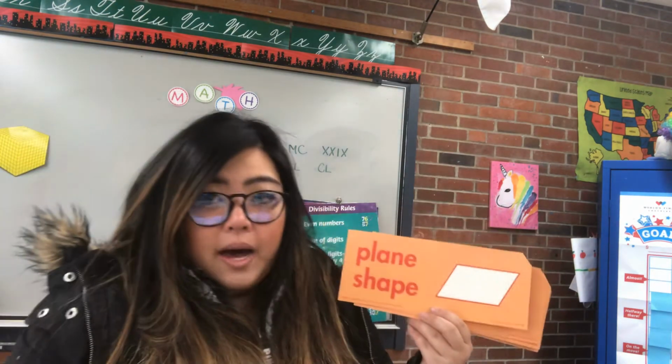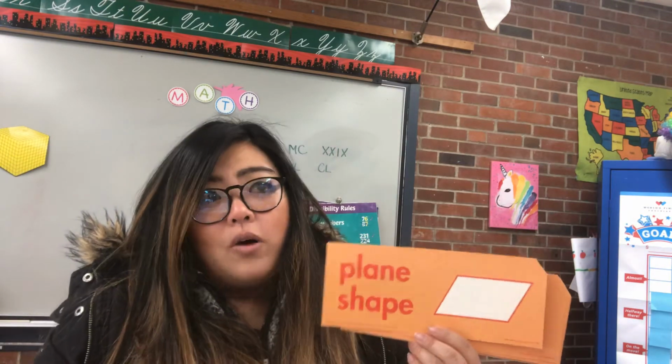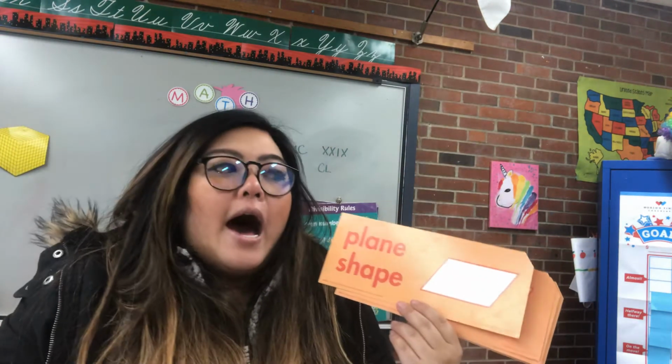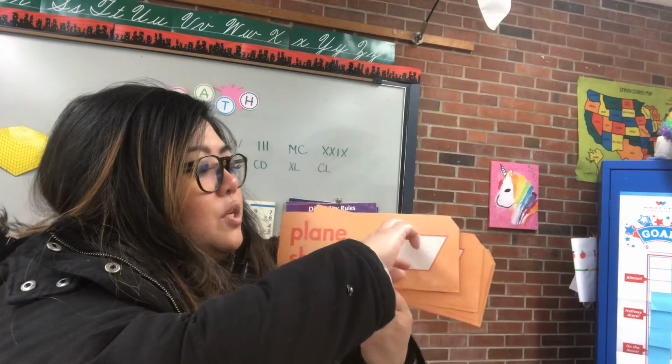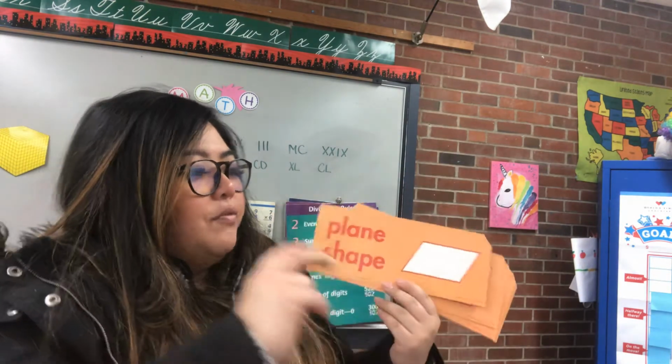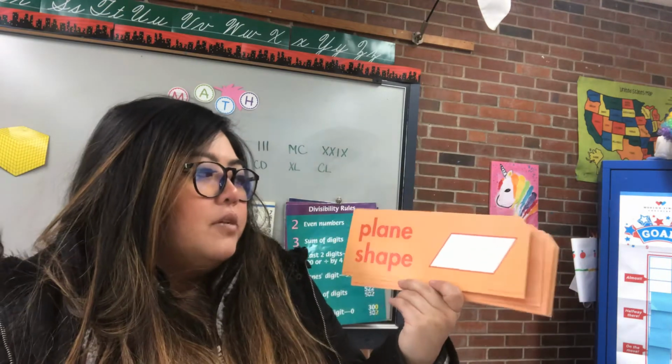A square would also be a parallelogram because two sides are going the same way and the two sides are going the same way. A rectangle also would be a parallelogram because two sides going the same way, two sides going the same way. Does that make sense? These two lines will never intersect at one point, and these two lines will never intersect because if we kept going, they would just go. So this is a parallelogram.